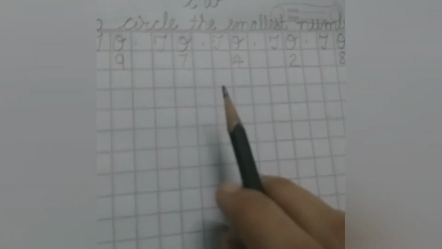Okay, so here write 9. We are writing 9 under O. Why? Because this is a one digit number, and a one digit number comes under O. Then 7, then 4, then 2, and then 8. Now what we have to do is identify the smallest number. इसमें से smallest number ढूंढना है.